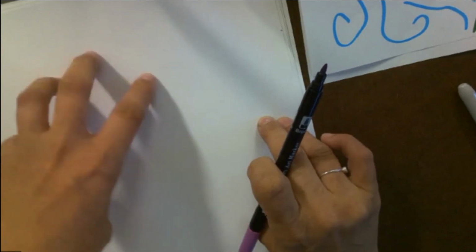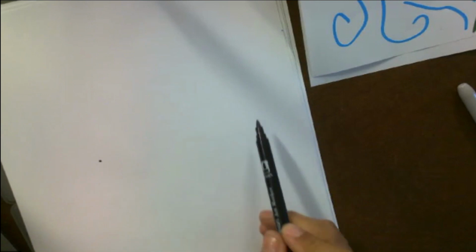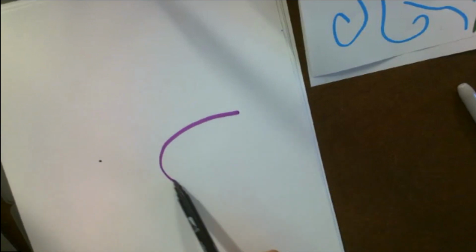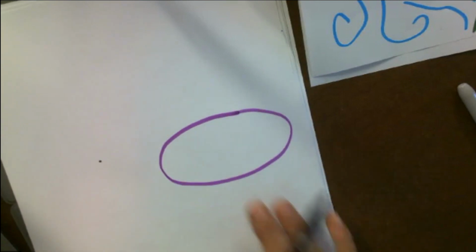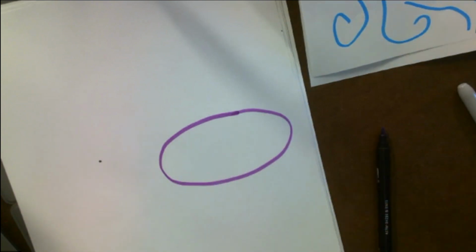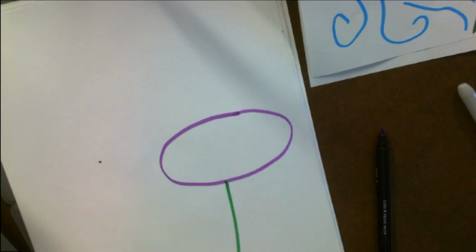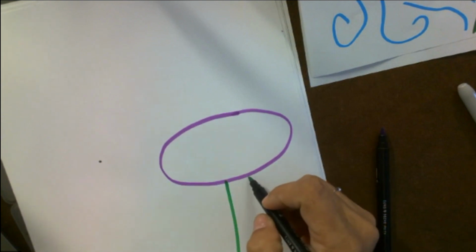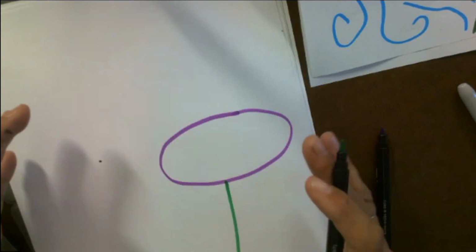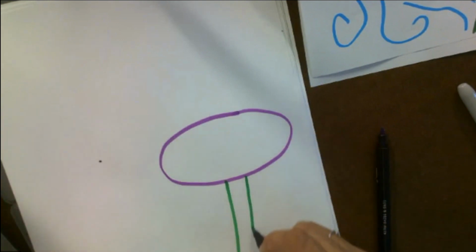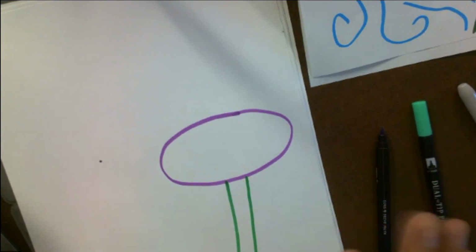Bee's got to fit somewhere. So I'm going to do my kind of oval on this side. We're just going to put the oval for the center of the flower. And then I'm going to give my flower a really long stem. I'm going to make it kind of thick because this is a really big flower. So I'm going to give it kind of a thick stem. And we're going to need to color all this in.